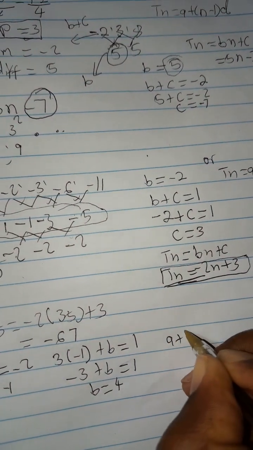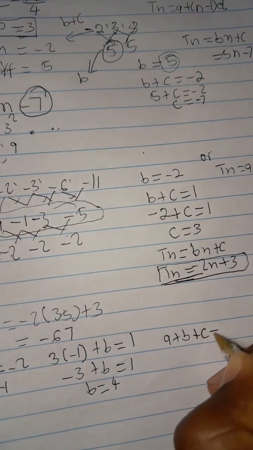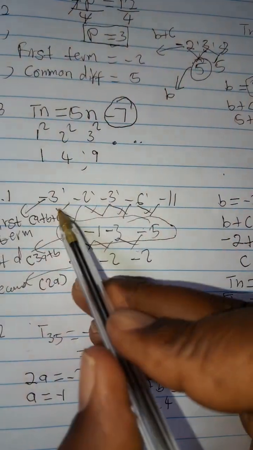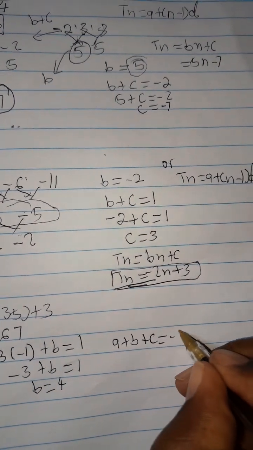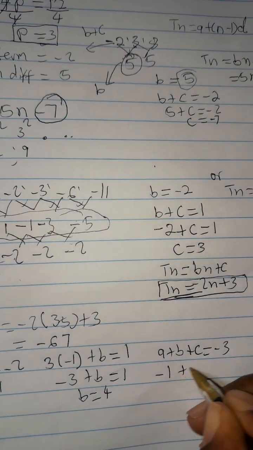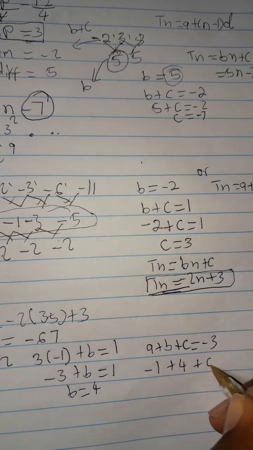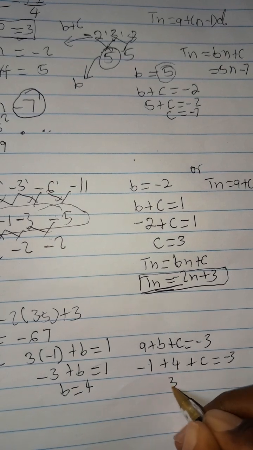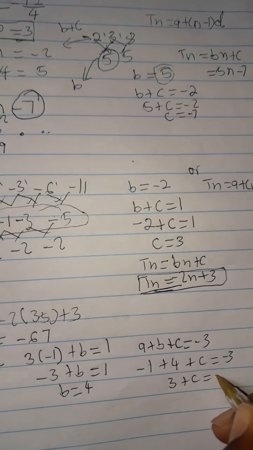Then we have a plus b plus c, right? What is a plus b plus c, guys? Remember, a plus b plus c is the first term, so that will be negative 3. So we have our a is negative 1, our b is 4, plus c, which equals negative 3. So what is negative 1 plus 4? That's 3, plus c, equals negative 3.